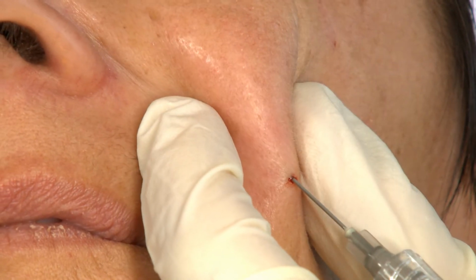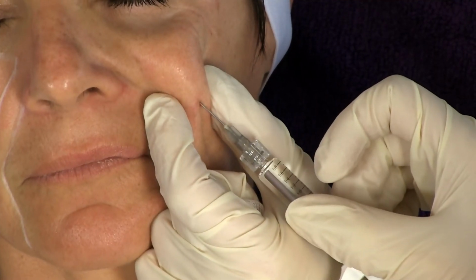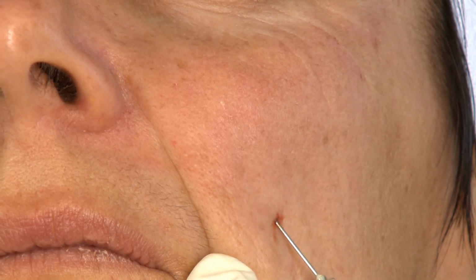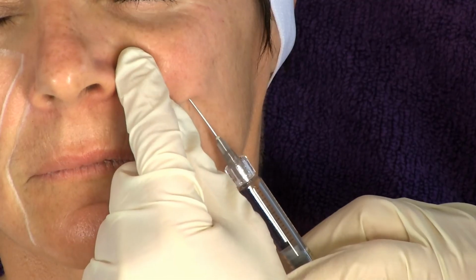Lift the skin with the needle, bevel up, and retract it from the skin. Insert the cannula. Pulling the skin away with the non-dominant index finger and thumb makes it easier to advance the cannula through the insertion point and skin.